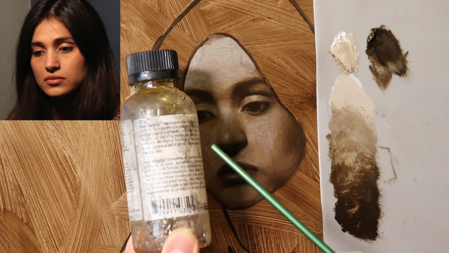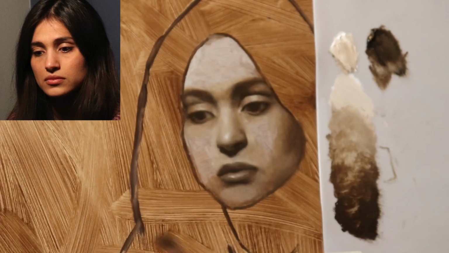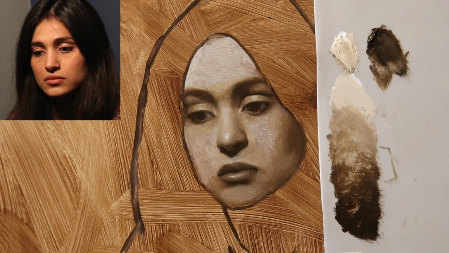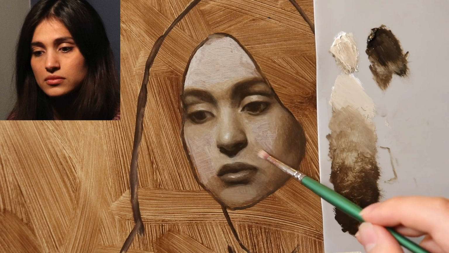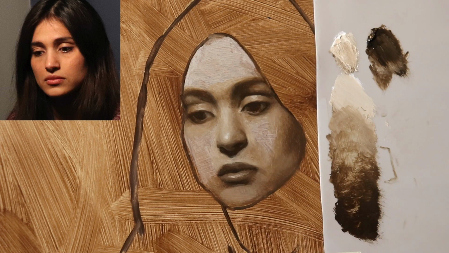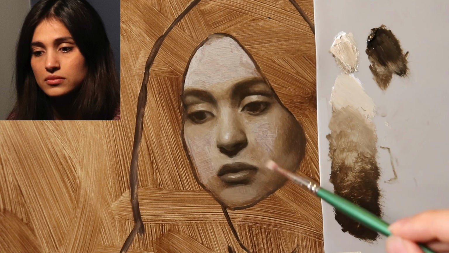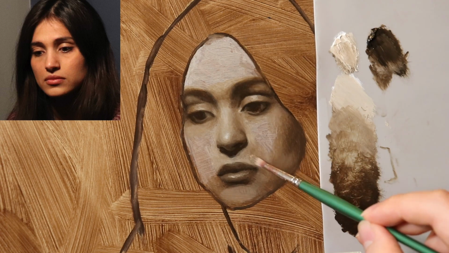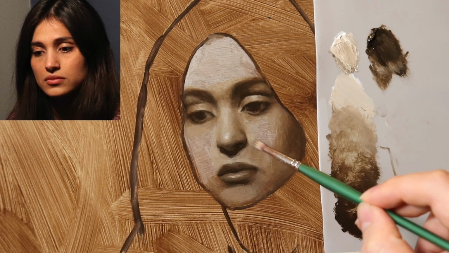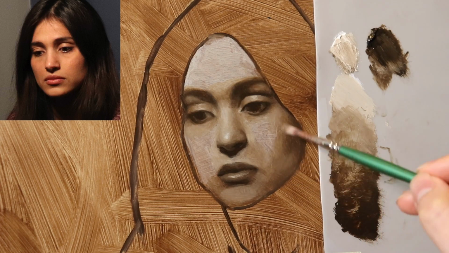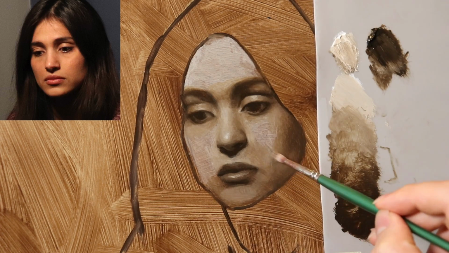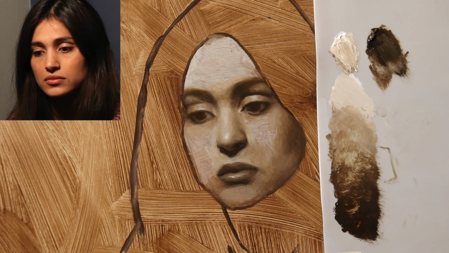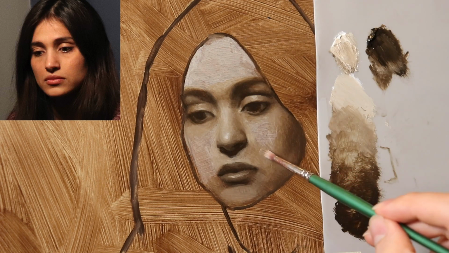This is analogous to this area here, turning away from the light. Now, it's alright if we over-model a little bit in the underpainting, meaning make a value too dark, like I probably just did there, because we'll be able to come back in with much more specificity in the color pass.